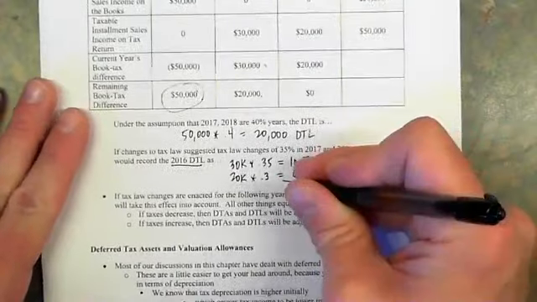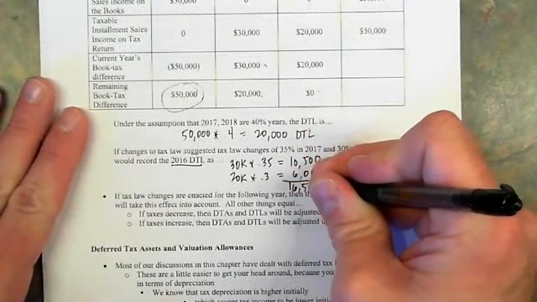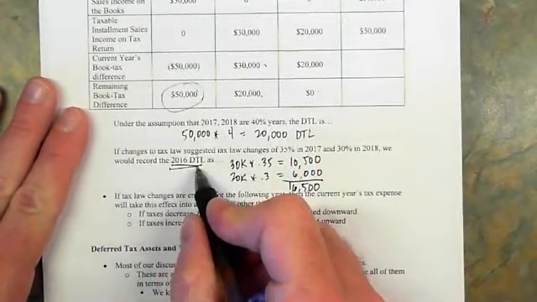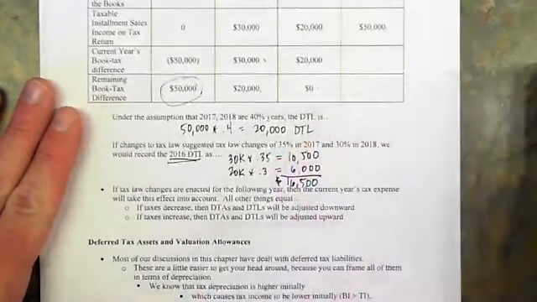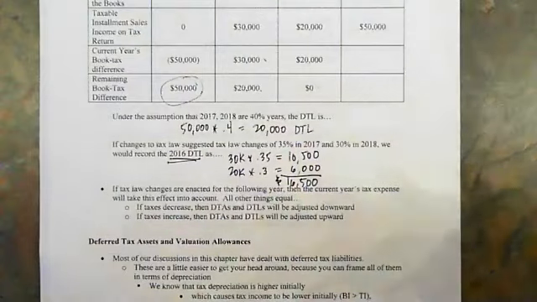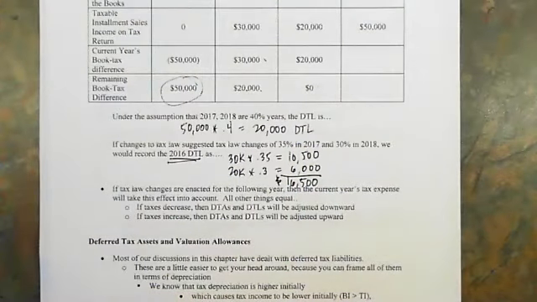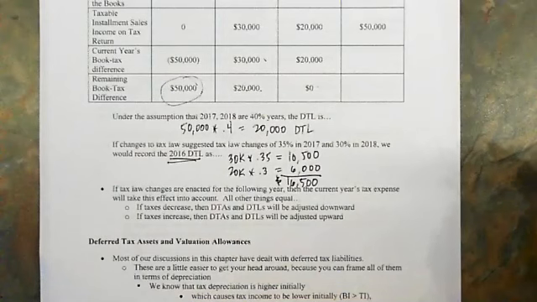And so my total DTL that I would record at 2016 changes. It drops down to 16,500. And that makes sense, right? Because if the taxes in the future are decreasing, then the liabilities I owe on taxable amounts in the future should also go down, right?